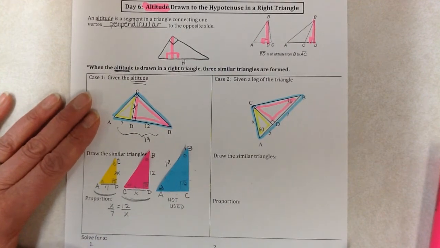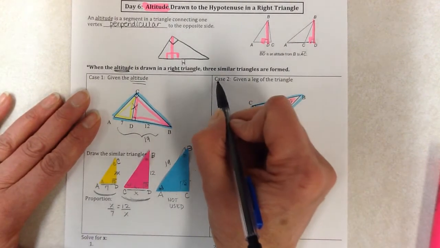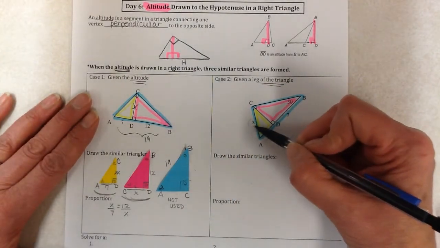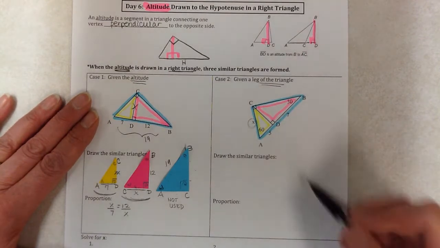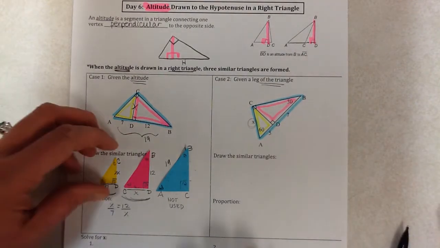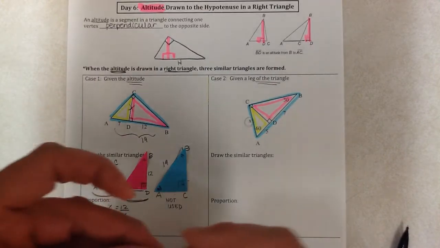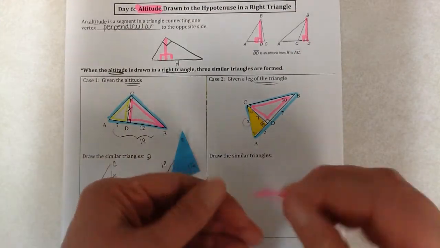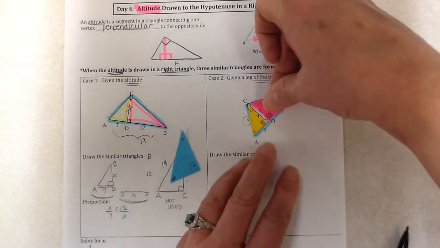If I go through and do the same thing with case number 2, and we're dealing with one of the legs of the triangle, you can see that they've got this side here labeled as the X. So no longer are we dealing with the X that was on the altitude. So I'm going to put my little triangle pieces back in place here, so we can do the same thing here that we just did for the first case.